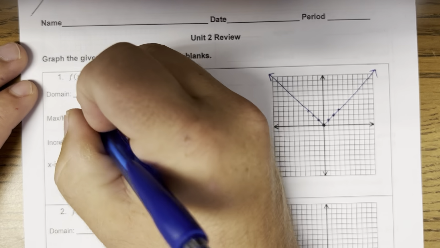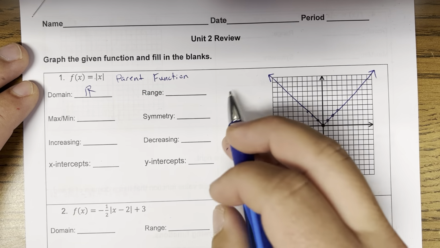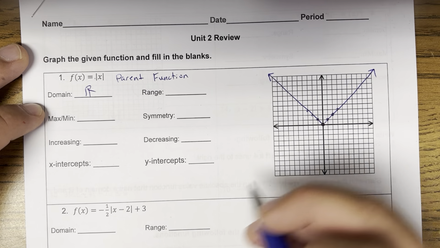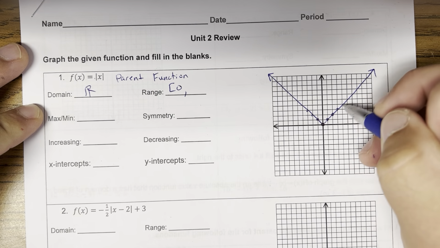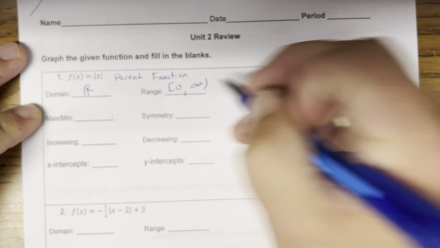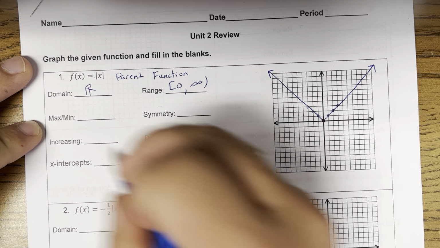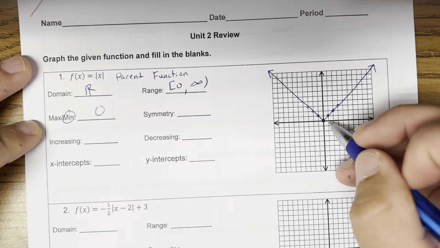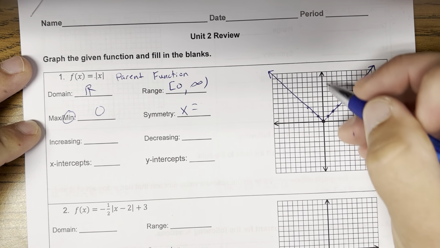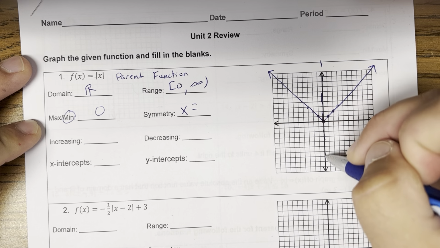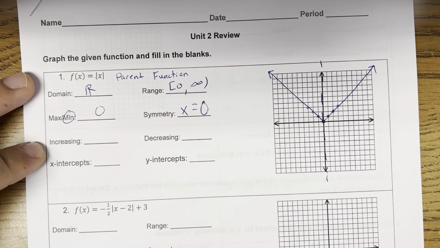My domain on this one is all real numbers because it goes forever to the left and forever to the right. My range starts at 0 and goes all the way up to infinity. This one has a lowest point, so it's a minimum value of 0. That's the y value. My symmetry is x equals, where it cuts the V in half, so x equals 0.